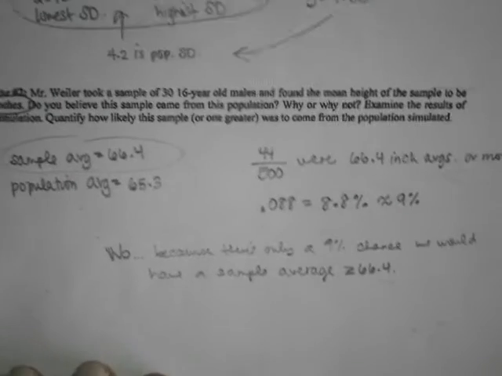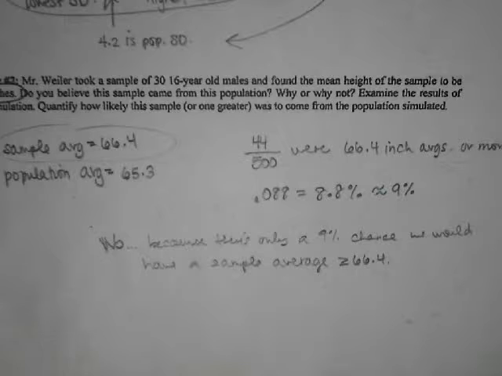Or you might say, yeah, because a 9% chance, 1 out of 10, that's pretty close to a 10% chance. 1 out of 10 isn't the worst chances in the world, right? But I'm going to say in this context, I feel like a 9% chance is kind of low. So I'm going to say, you know what, no. Mr. Weiler obviously had a skewed sample. He might have gone to the basketball team for this one. It might not have been a good random sample.